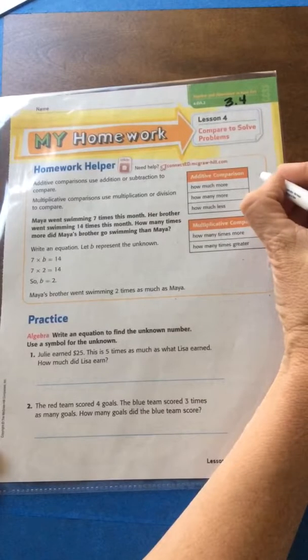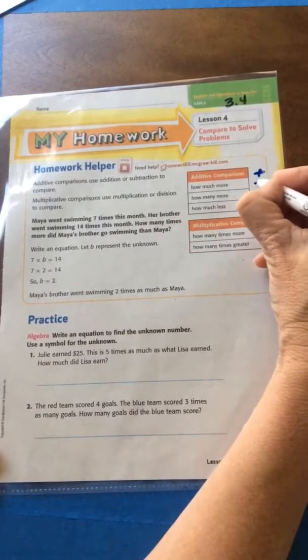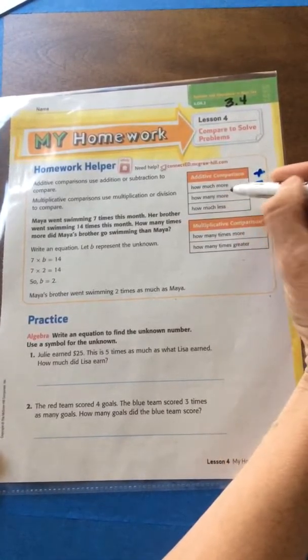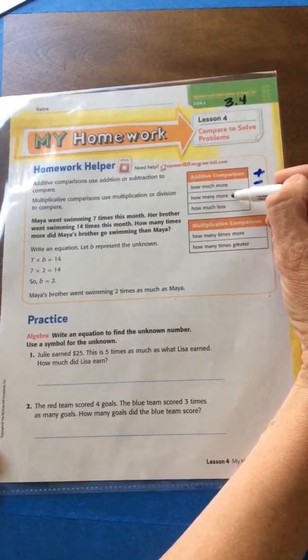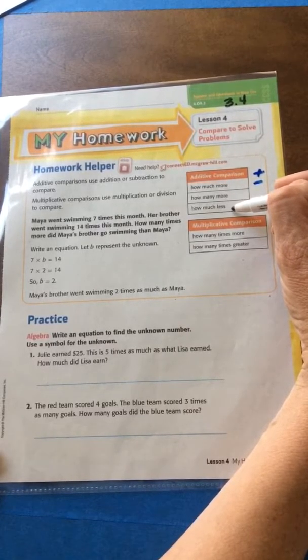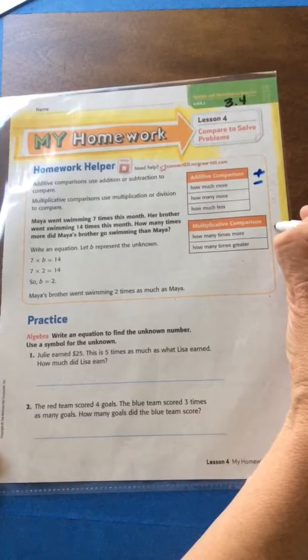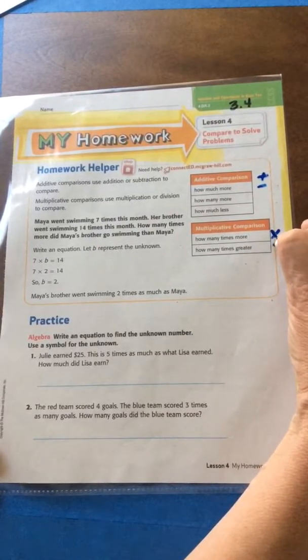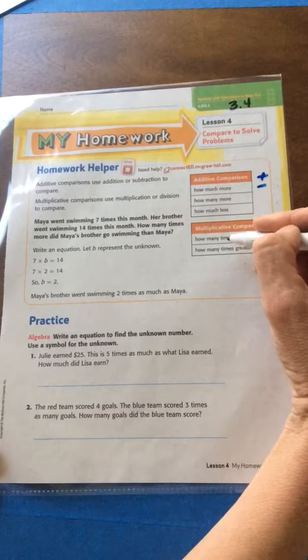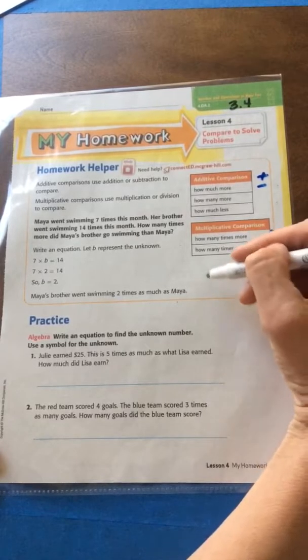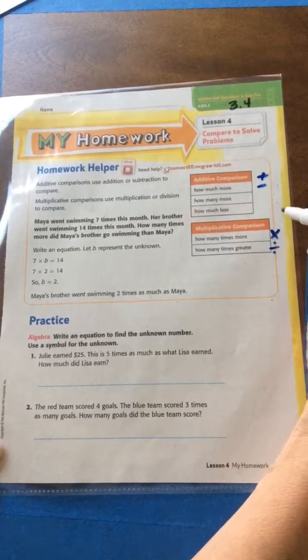And what they're trying to show here is if you're going to use adding or subtraction, you might hear things like how much more, how many more, or how much less. And if you're going to use multiplication and division, you might hear things like how many more times or how many times greater. Times is a really big screaming word for multiplication.